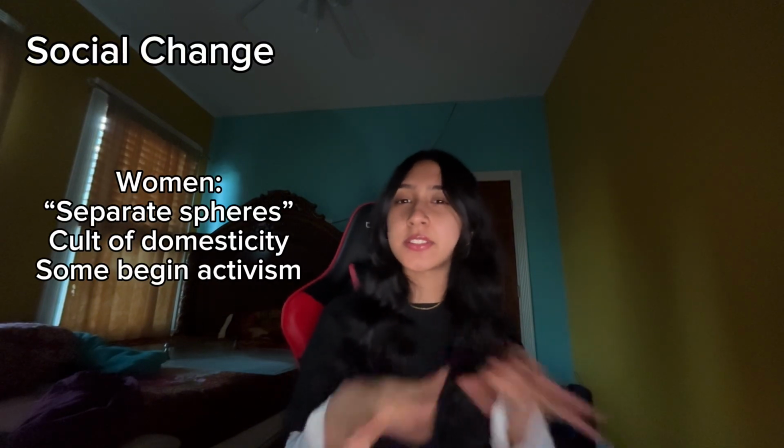Also, the market revolution did lead to some social change, as now there were new classes such as the working class, the middle class, and the elite. Also, women began some activism. Also, immigration. Many Irish and Germans were coming, such as the Irish who were coming because of the potato famine. This leads to nativism, which is an anti-immigrant movement.